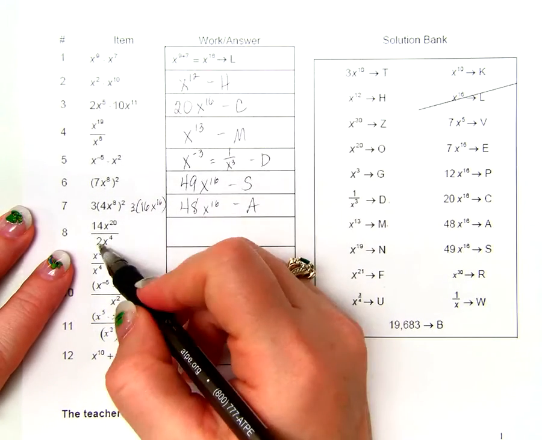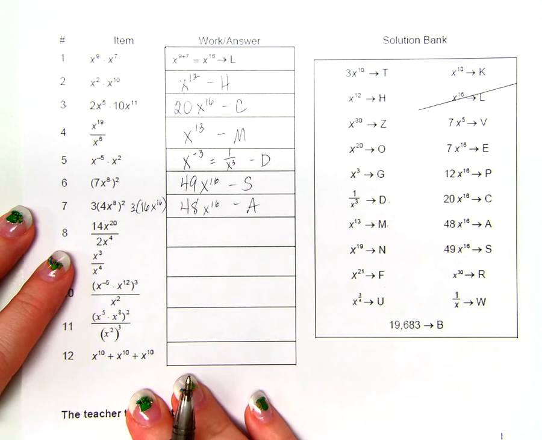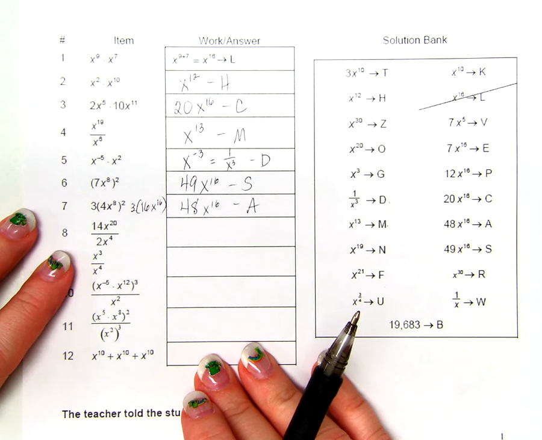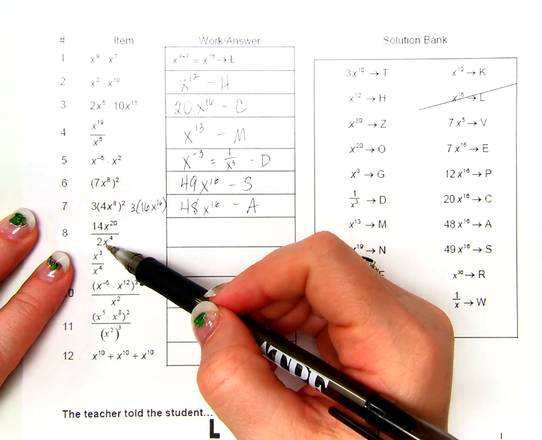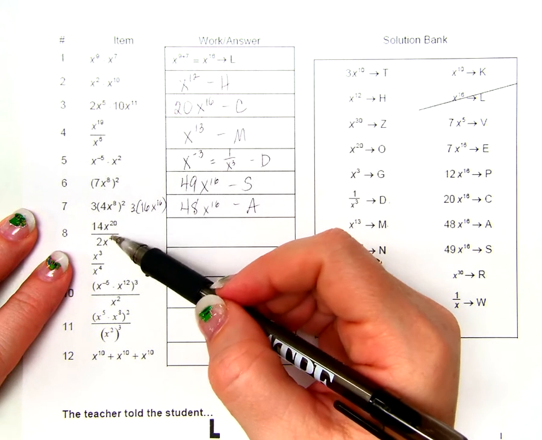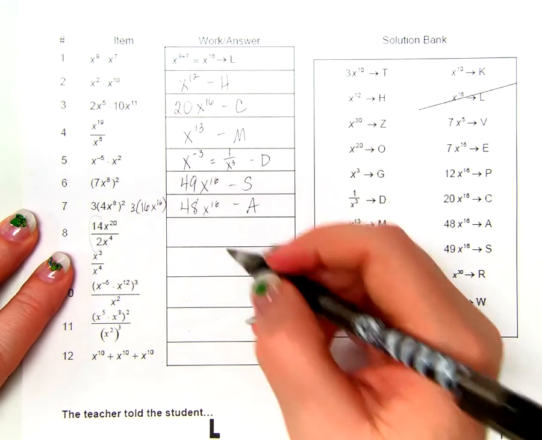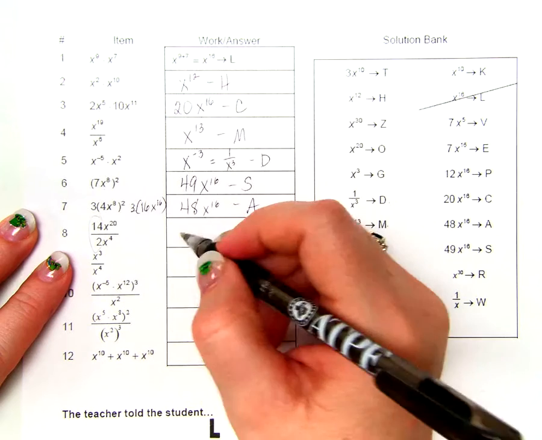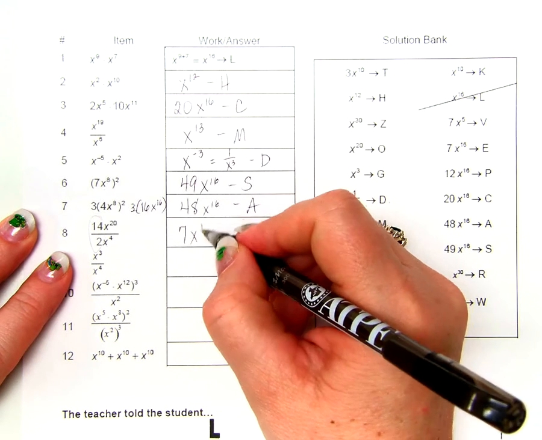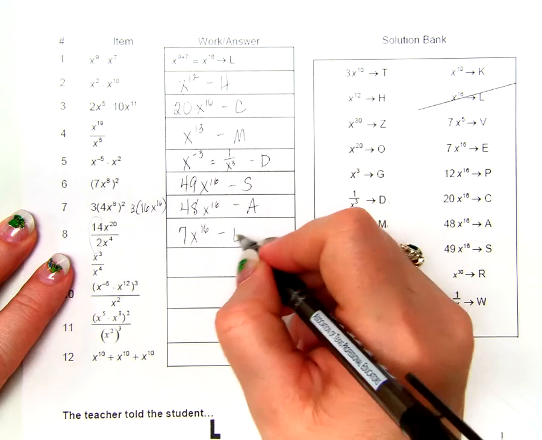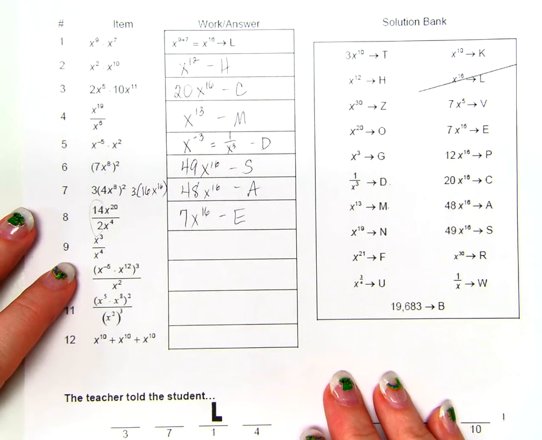What do I do with the 14 and the 2? Do I subtract them? But you said a minute ago for dividing like bases, we subtract. X and X aren't like? What do I subtract, though? The exponents, not the numbers. The numbers it's asking me to divide, right? That's what this whole line thing is right here. So 7x to the 16th. Very good. What is that? B. Oh, V. Are you guys making up stuff? It's E. Okay. So what about 9?